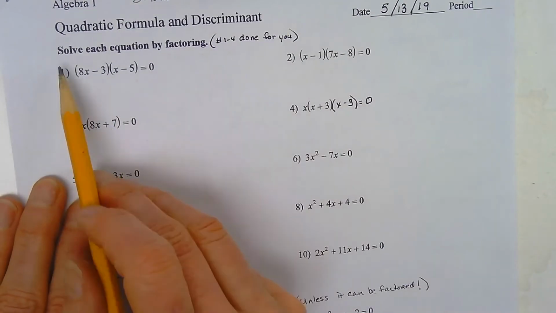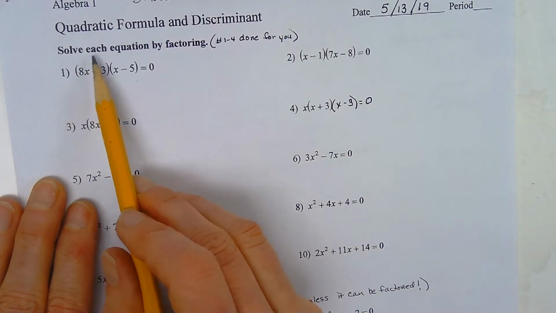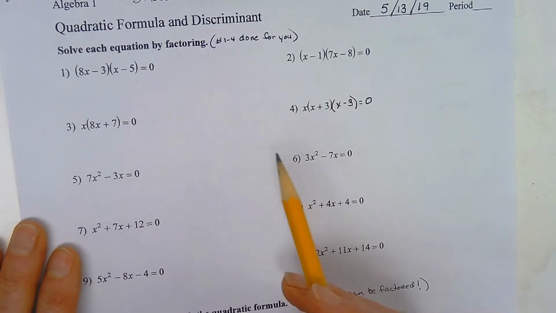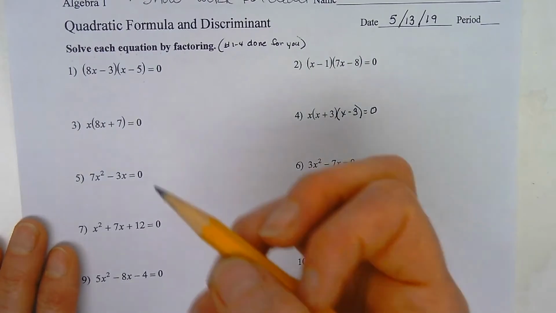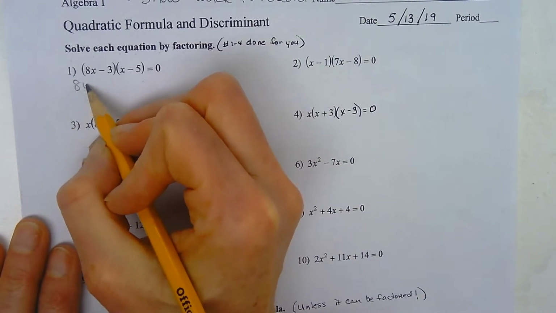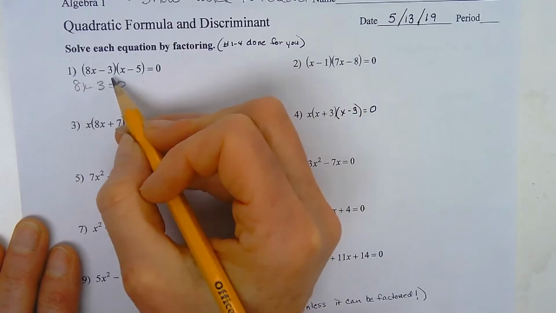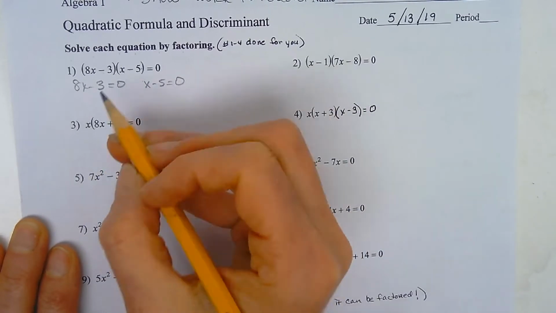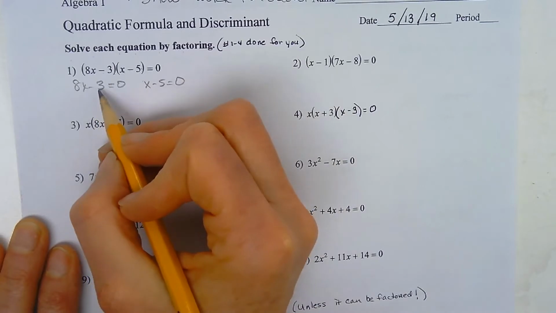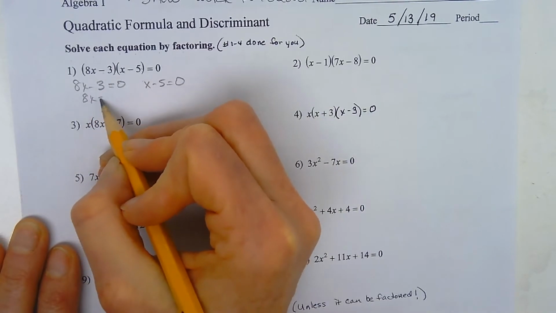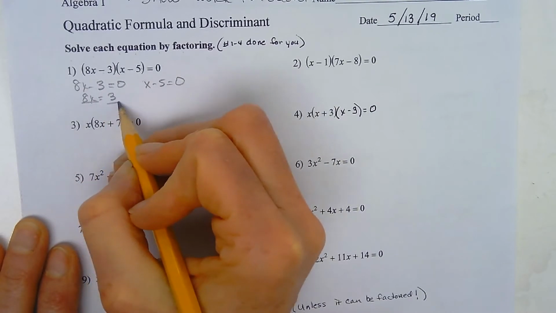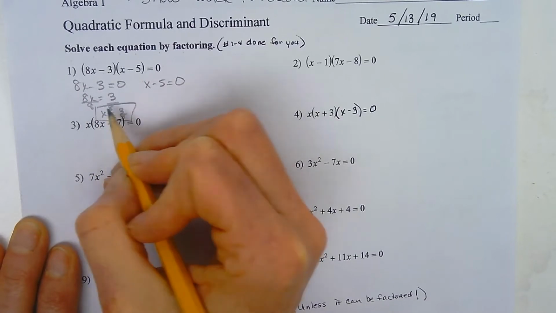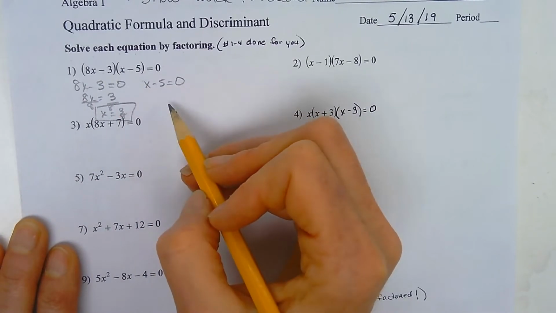Number 1, well, first of all, the directions say solve each equation by factoring. Now, number 1, 2, 3, and 4 are already factored, so we're just going to use the zero product property and set each factor equal to 0, and so that we'll know what values for x will make this equation be 0. So 8x minus 3 equal to 0. Well, I add 3 to both sides, so I get 8x equals 3. And then I divide both sides by 8, and so x equals 3/8. So that's one solution that will make this equation become 0.